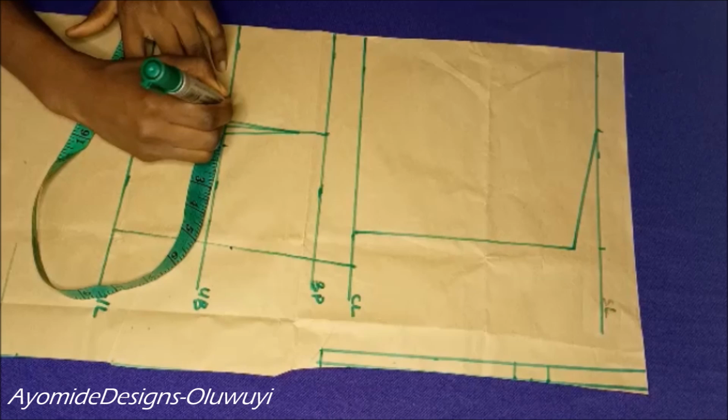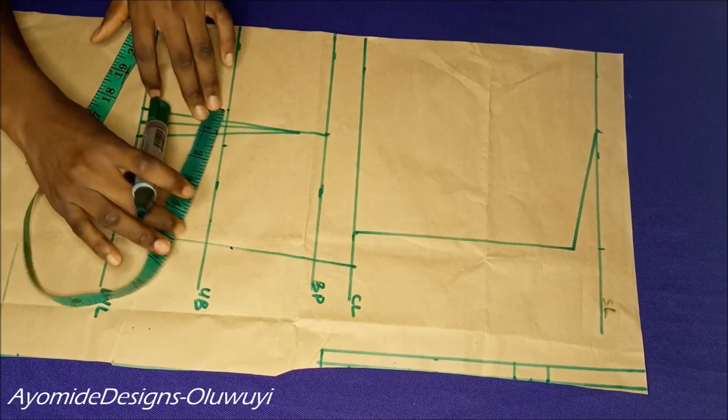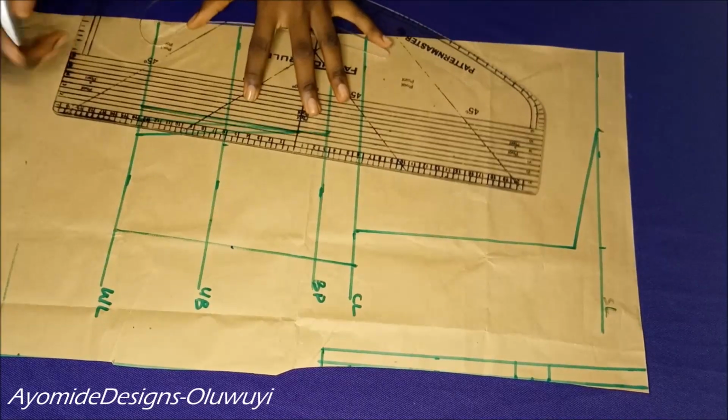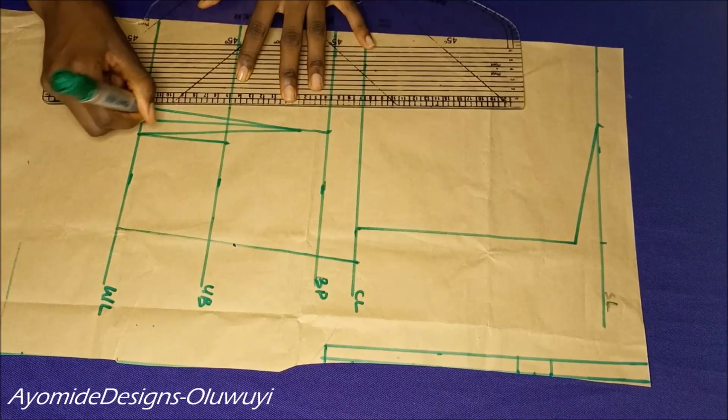Even if yours is 1.5 or 2 inches you have left, just divide whatever you have by 2 and then mark out your value just like I am doing. So as I'm done, I will go ahead and then connect all of those points together.